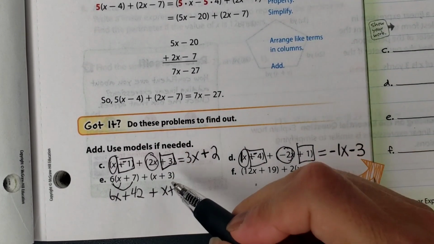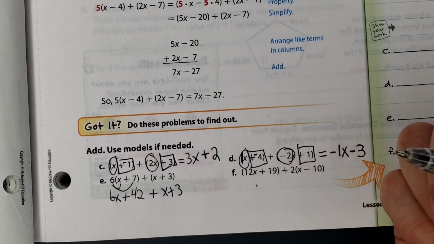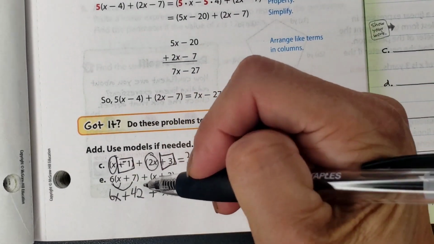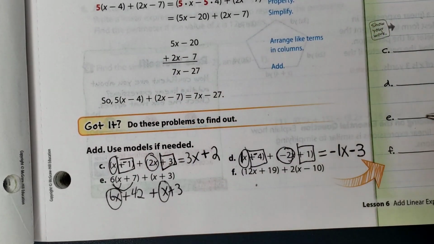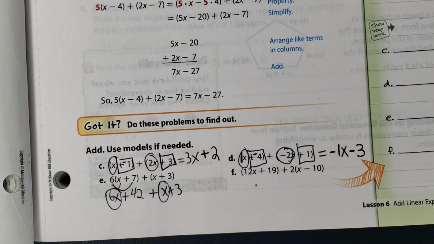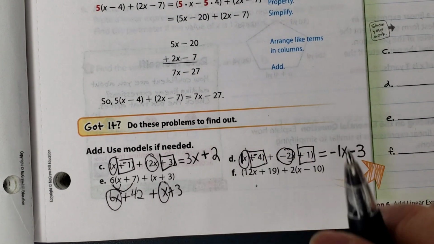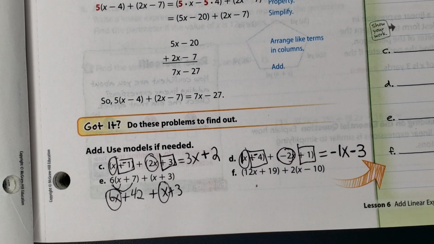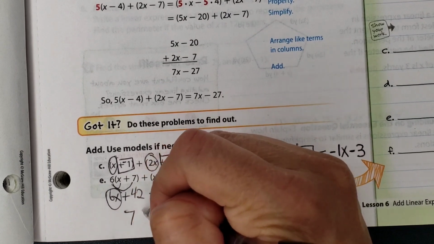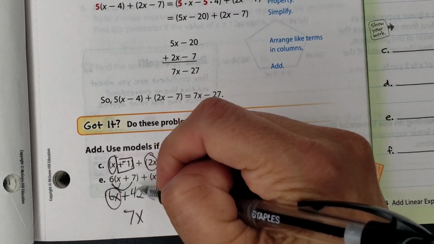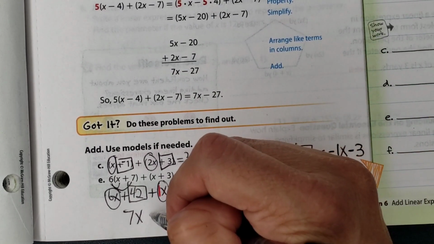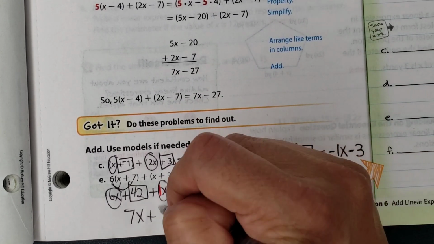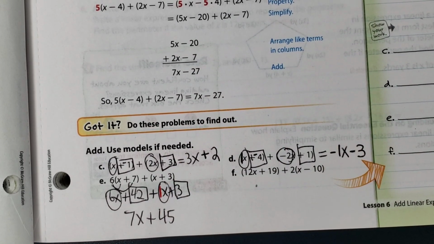So this one you do need to rewrite the expression first and then combine the like terms to simplify the expression. So we have 6x and x. Remember, there's really a 1 there. So 6x plus 1x is 7x. 42 plus 3, the constants, is 45. So the answer is 7x plus 45. That's the final answer.